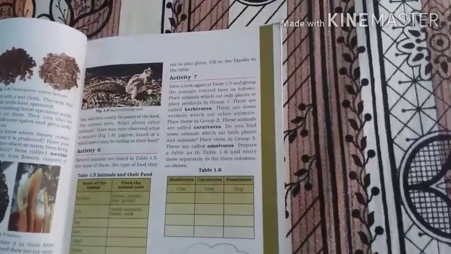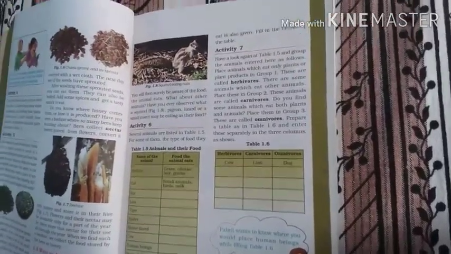Herbivores are animals that eat only plants. There are some animals which eat other animals only. These are called carnivores. And there are animals which eat only plants or their plant products. These are called herbivores. And there is a third type of animals which are called omnivores, means they eat both plants and animals.